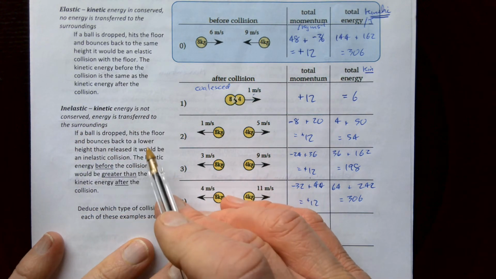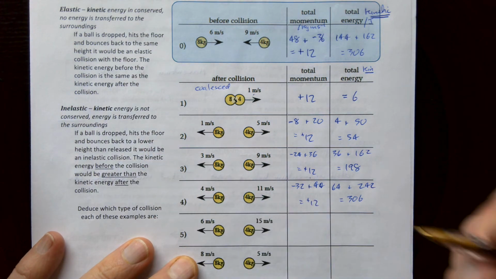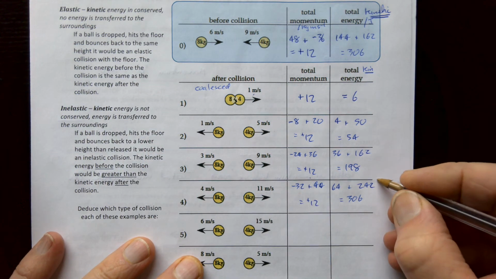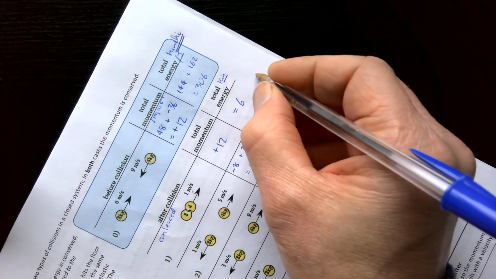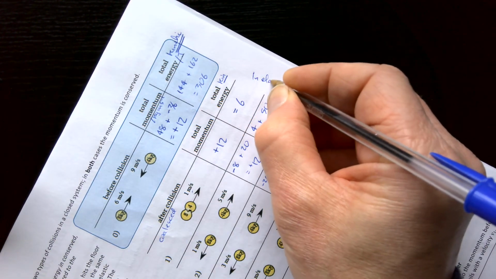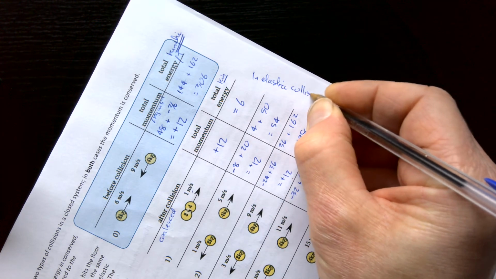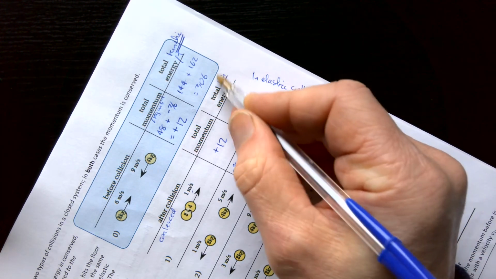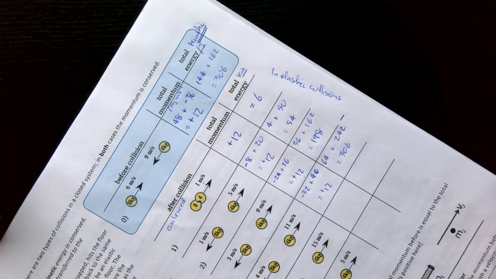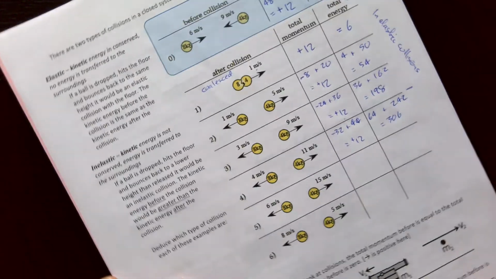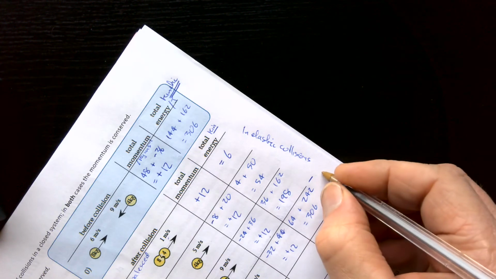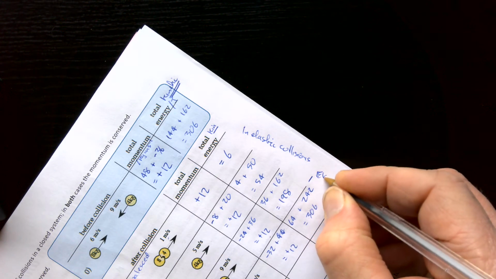Obviously energy is conserved, but its kinetic energy is not conserved. So if you put it down the side, the first three are inelastic collisions. And do make sure you've got kinetic energy there, so it's not energy itself. This one here, I think we can squeeze it in. That is an elastic collision.